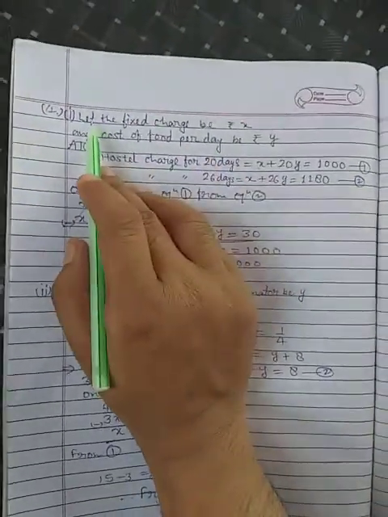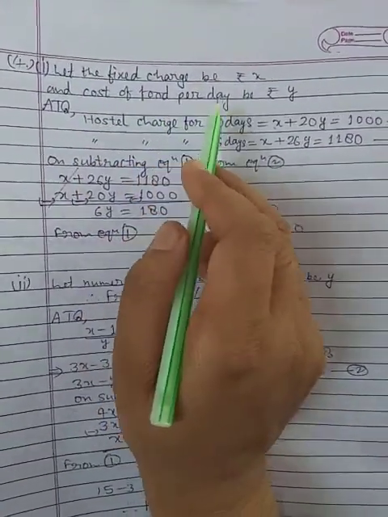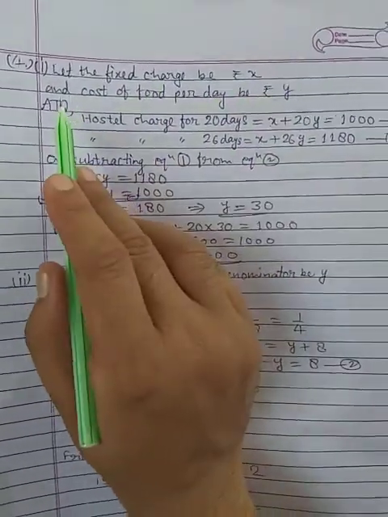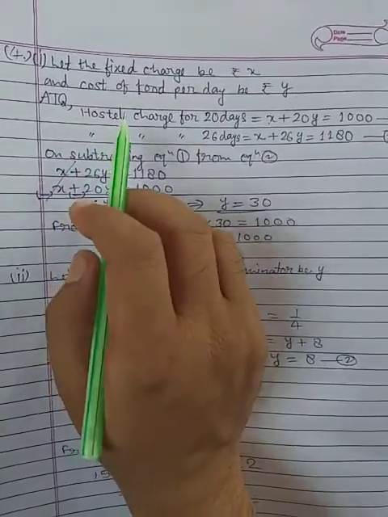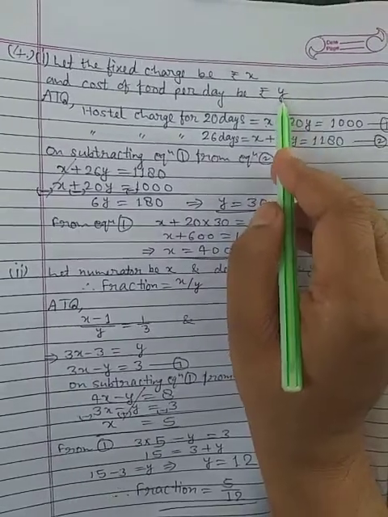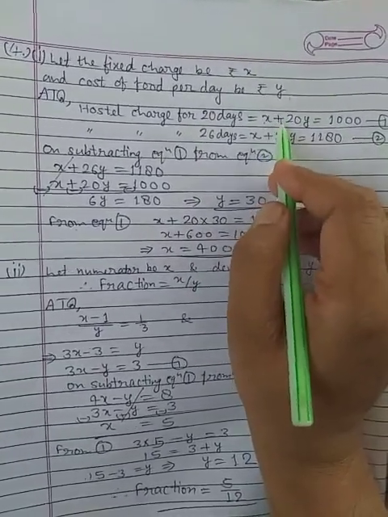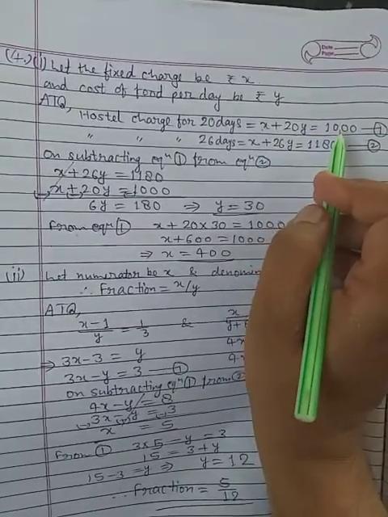So here we assume the fixed charge be x rupees and the cost of food per day be rupees y. Here first condition is given, hostel charge for 20 days. So food for one day, that is y rupees cost. So for 20 days it will be 20y. x is fixed charge, so we have to add it. Then it will be equal to 1000.